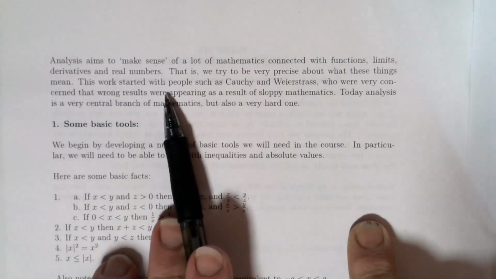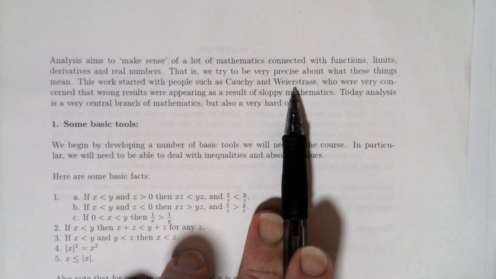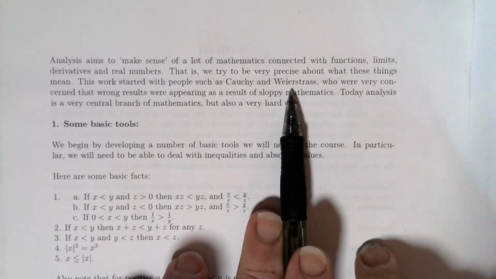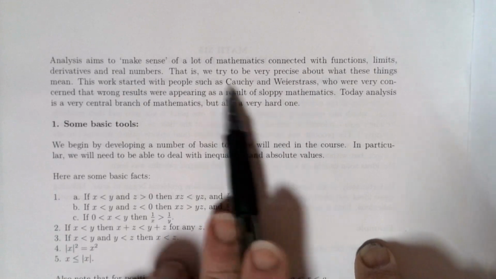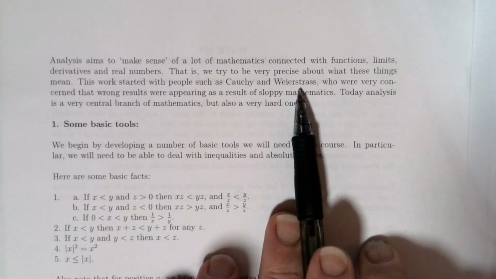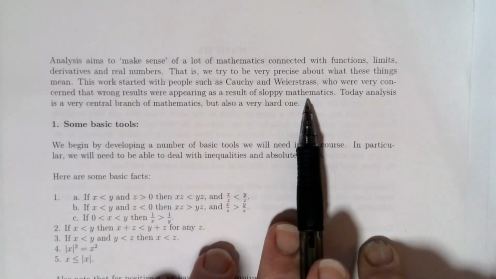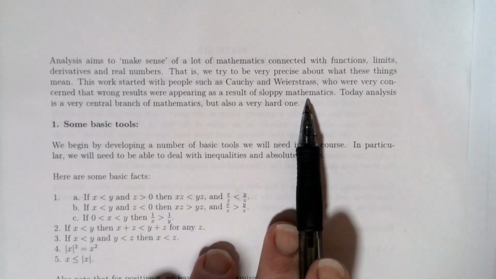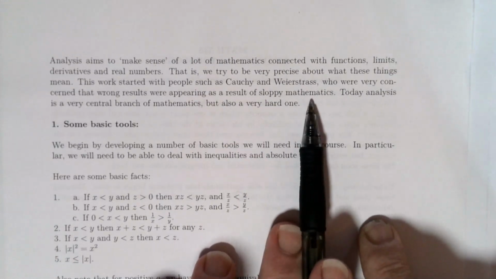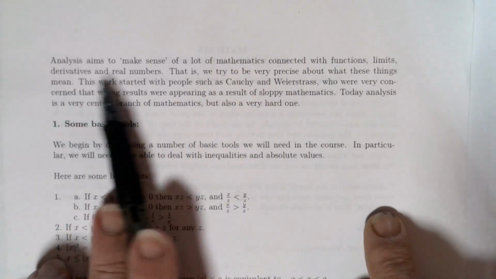This work started with people, we'll come across at least these names, Cauchy and Weierstrass. Cauchy was a French mathematician, Weierstrass was a German mathematician. Cauchy's in the 1700s, Weierstrass a little bit later. And these people were very, very concerned that wrong results were appearing as a result of sloppy mathematics, of people not being very precise about what these ideas meant. What does "and so on forever" mean? What does continuity mean? What do limits mean? What are derivatives? What are real numbers?